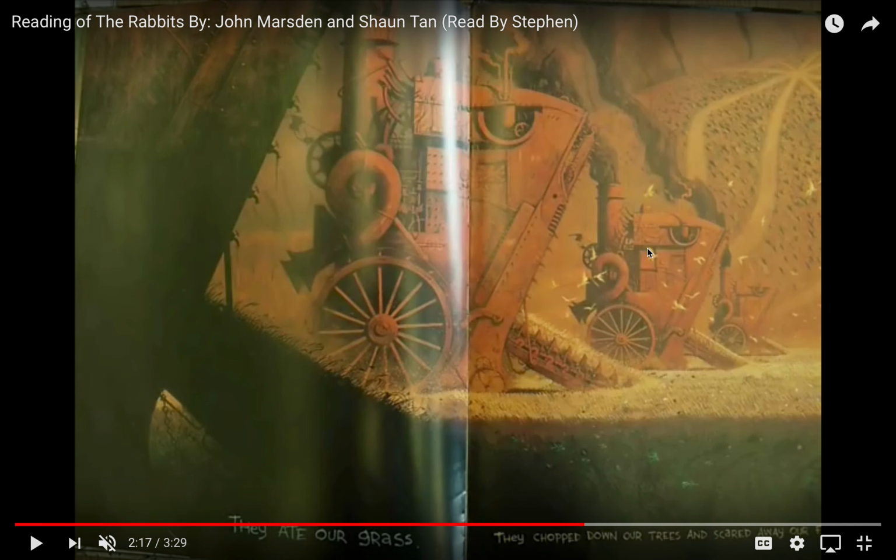Again, on this page, salience, the red machines are the most salient, and the orangey red tones make us feel as if the earth is on fire. These machines are harvesting the wheat that's being grown.